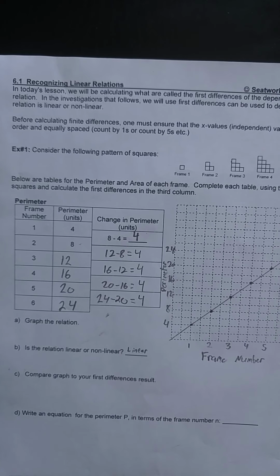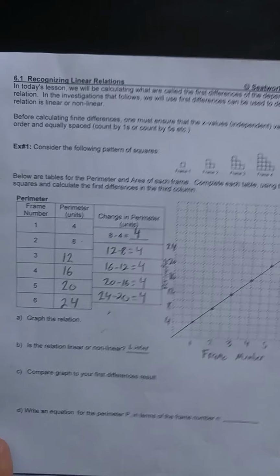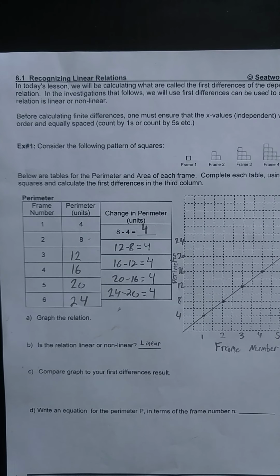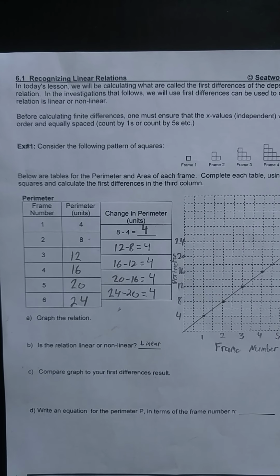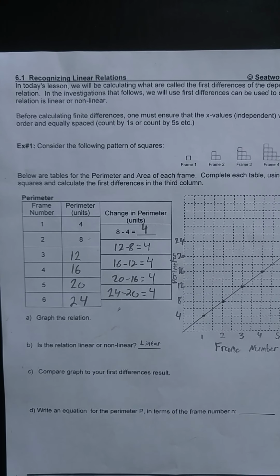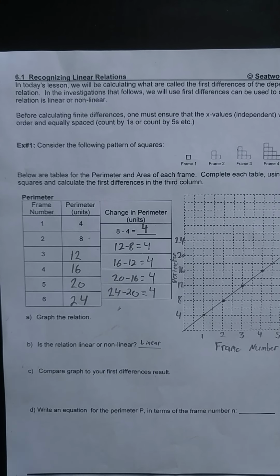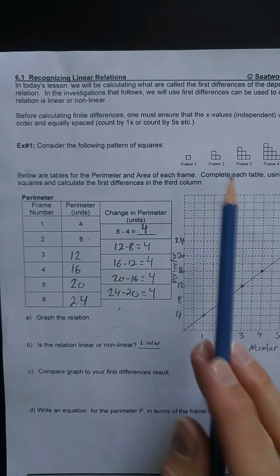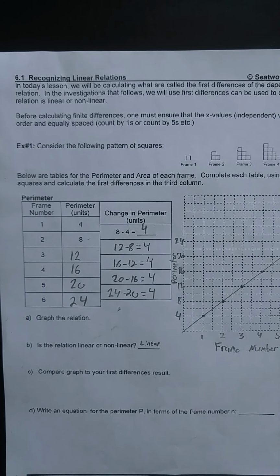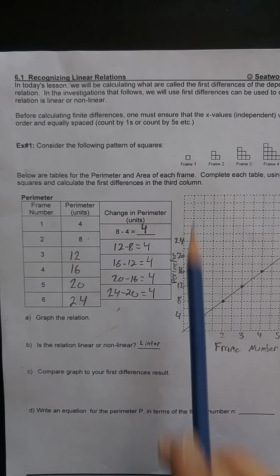So here's lesson 6.1. As you can see, I've already filled out the first page. So we're going to be looking at relations. We're going to be calculating the first differences, and we're going to be determining if it's a linear or non-linear relation. So you can see here I filled out the first chart related to this pattern of squares. So it's basically just calculating the perimeter of each pattern of squares.